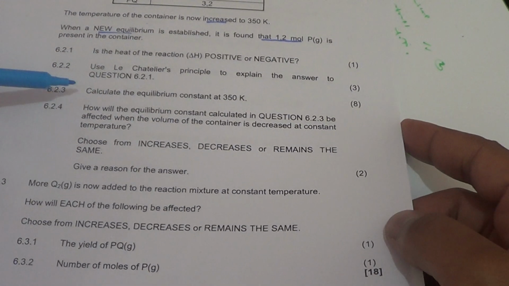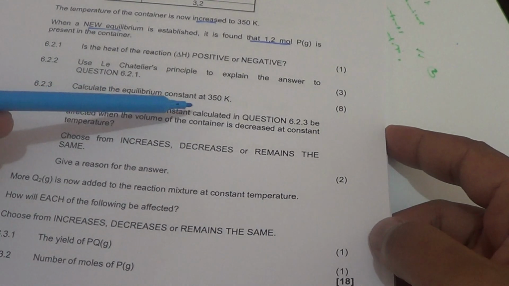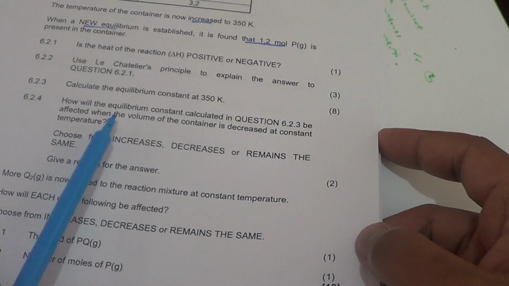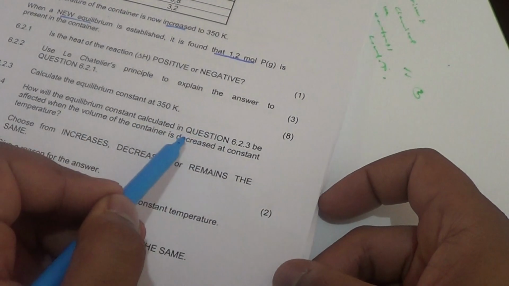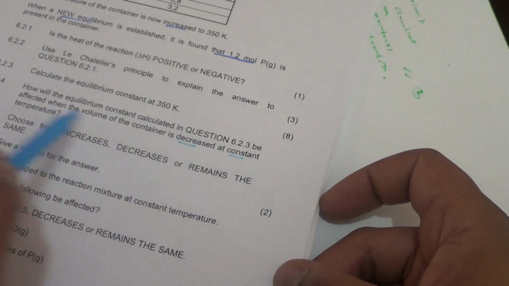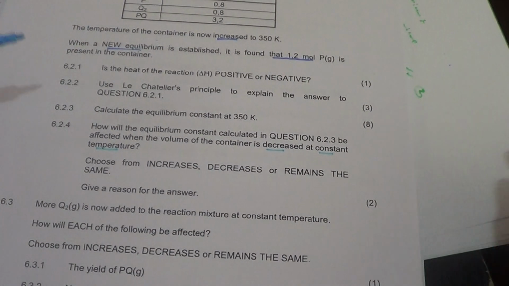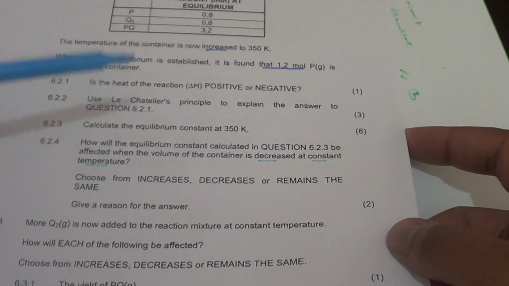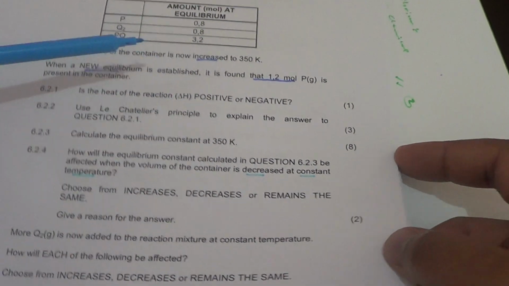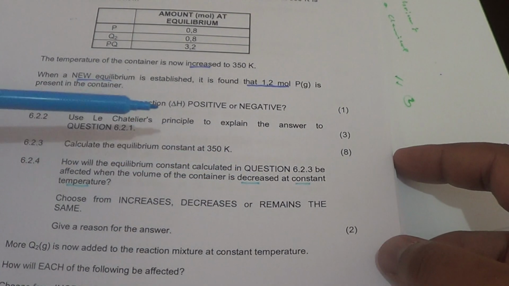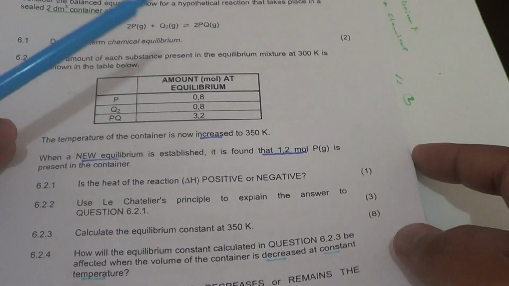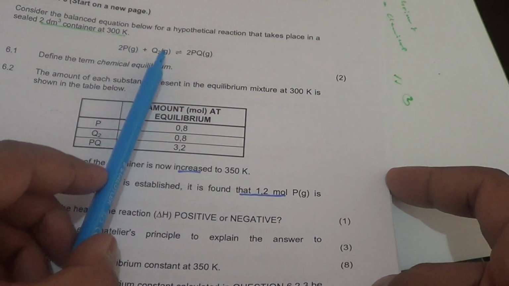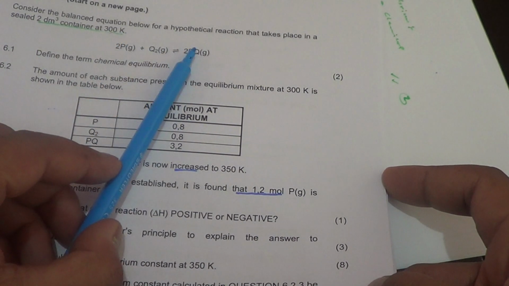It says now, how will the equilibrium constant calculated in 6.2.3 be affected when the volume of the container is decreased at constant temperature? So remember, if you don't change the temperature, all you're going to do here is shift these volumes about, because these are gases. When you decrease the volume, what are you going to do? Now you're thinking about it, there's about 3 moles here against 2.